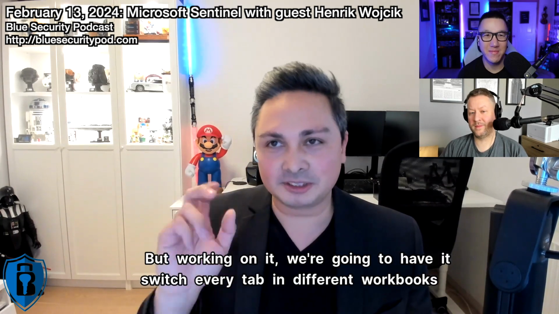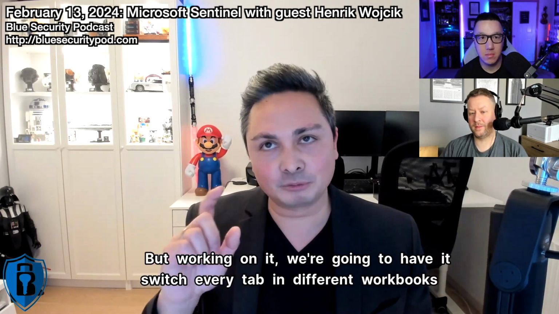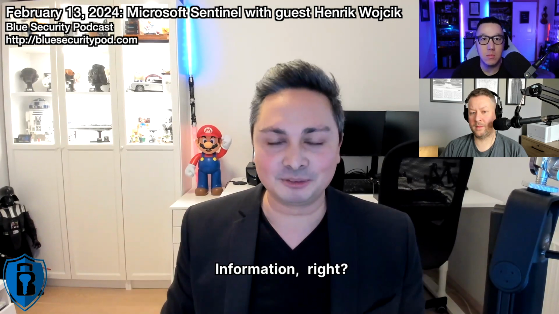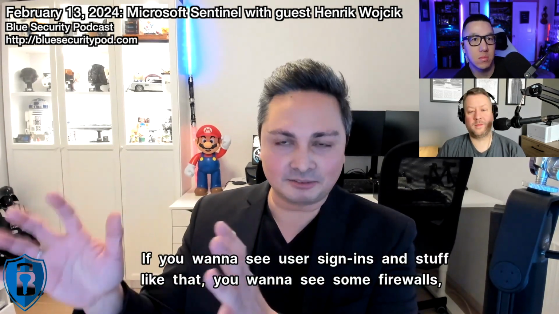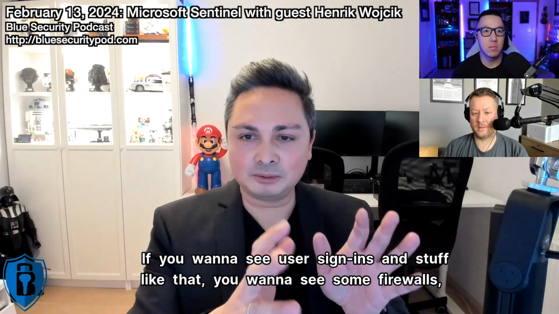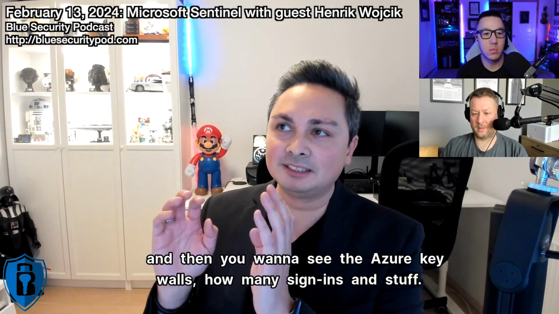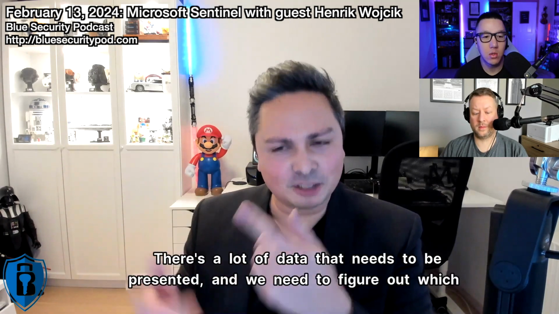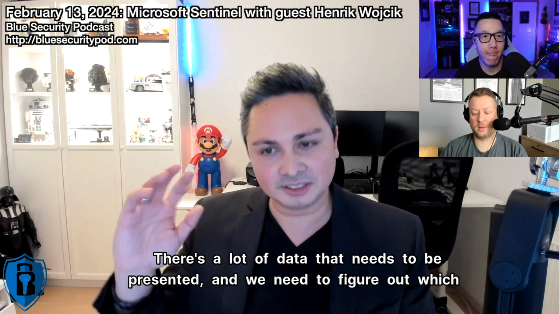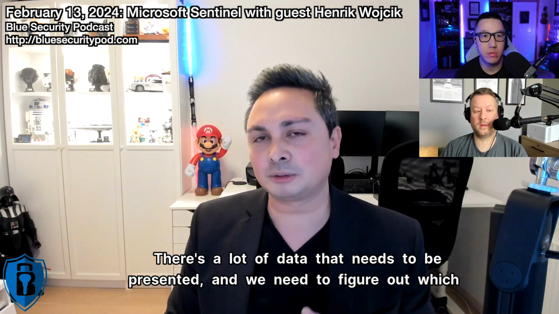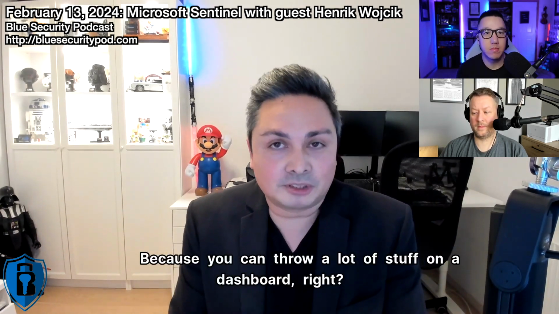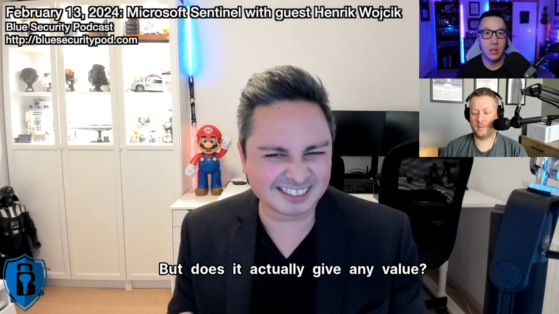We're going to have it switch every tab in different workbooks because there's so much information, right? If you want to see user sign-ins and stuff like that, you want to see some firewalls, and then you want to see the Azure key vaults, how many sign-ins and stuff. There's a lot of data that needs to be presented, and we need to figure out which actually gives us value in our org, and we're also working on that. Yeah. Because you can throw a lot of stuff on a dashboard, right? But does it actually give any value?